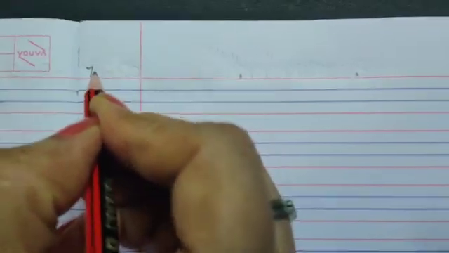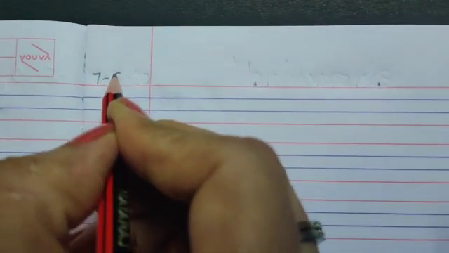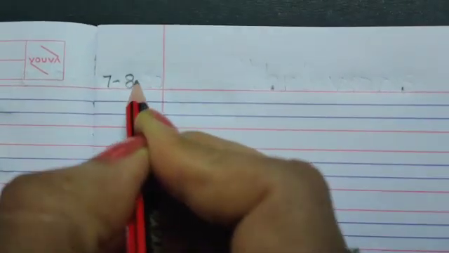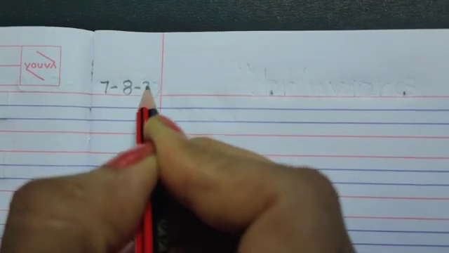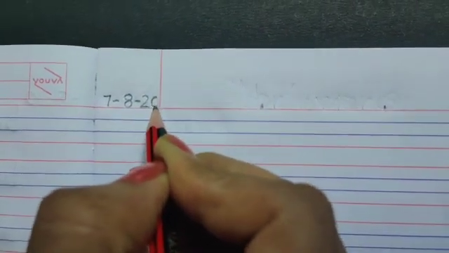So we will write today's date, 7-8-2020. Now we will leave 2 finger space and write the title BR words on the same line outside the margin.